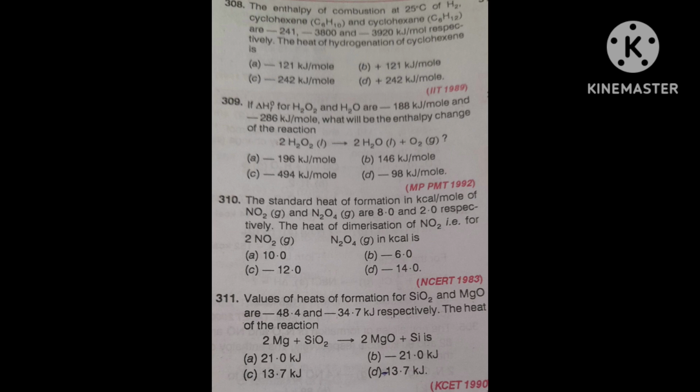Now you have written these three reactions: combustion of H2, combustion of C6H10, combustion of C6H12. Now what do you actually want according to the question? The heat of hydrogenation of cyclohexene.